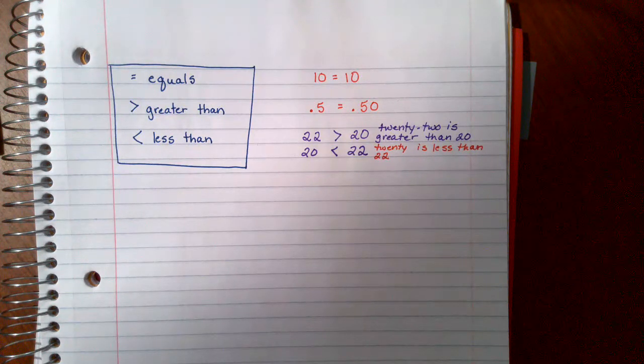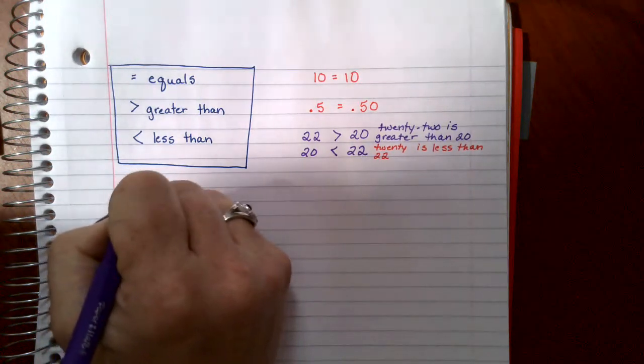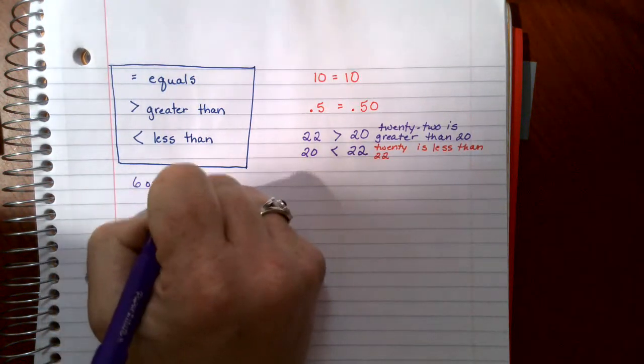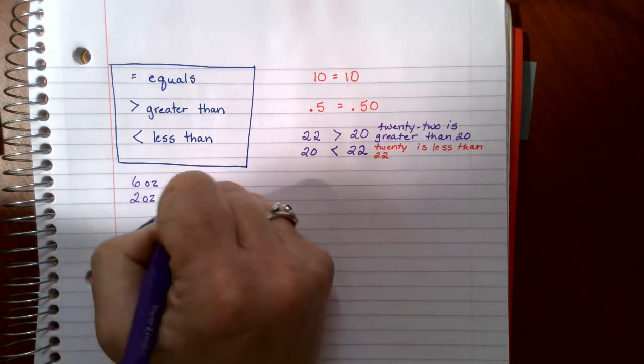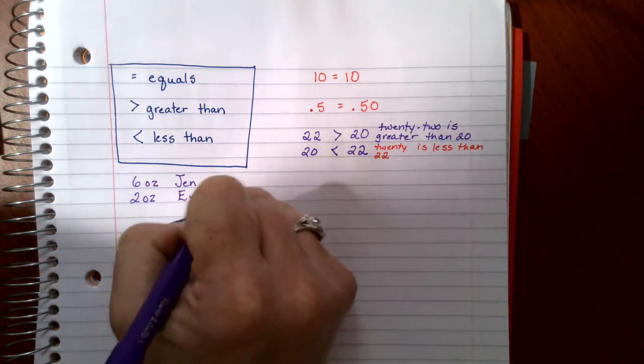our sweet friend Jen has a cup full of water, and so does her friend Emilio. Jen has 6 ounces of water in her cup, and Emilio has 2 ounces of water in his cup.